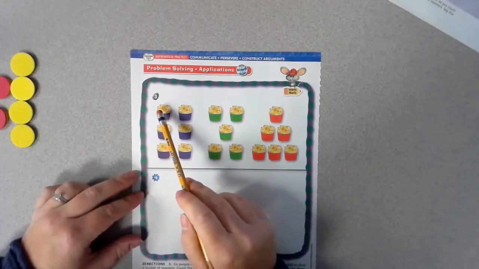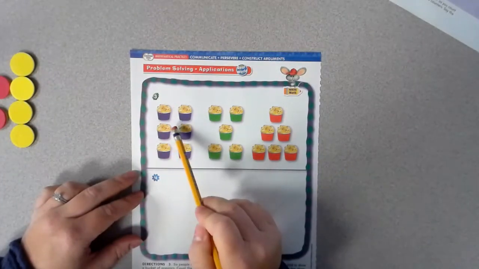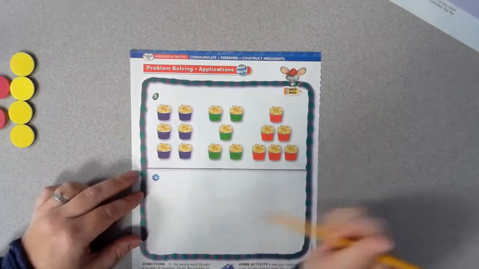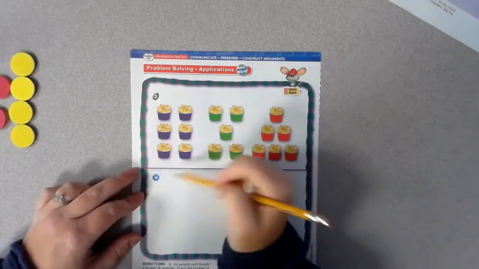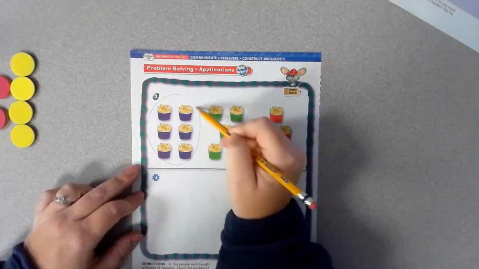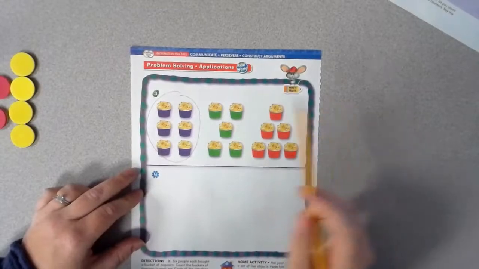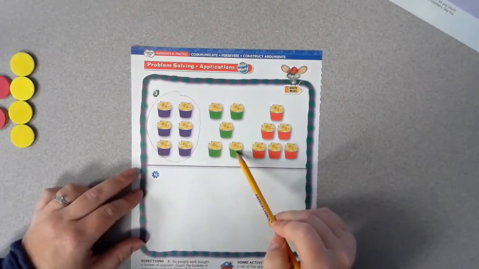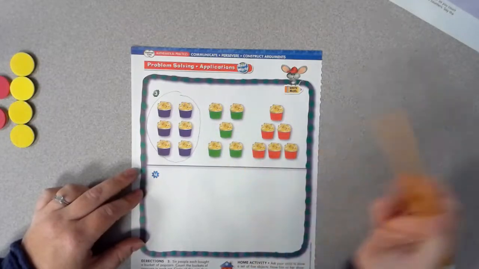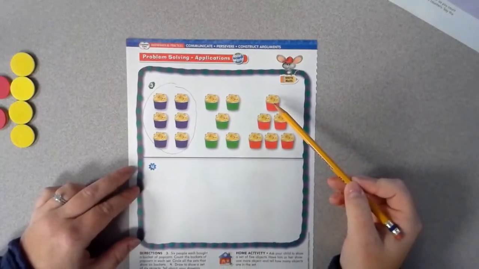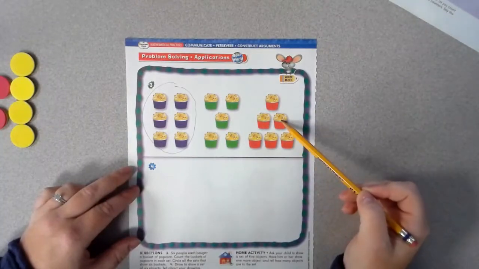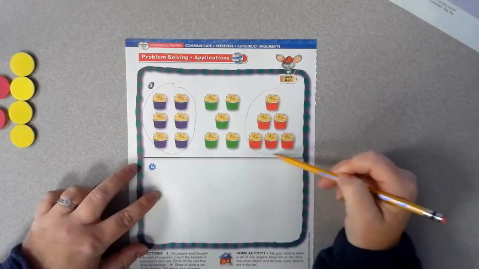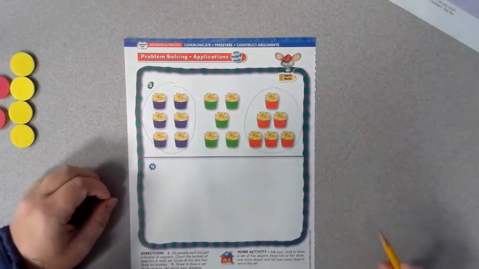Let's count these ones. 1, 2, 3, 4, 5, 6. It told us to circle all the sets that show 6 buckets. This one had 6, so we need to circle this set. Now let's count the green ones. 1, 2, 3, 4, 5. There's only 5, so we're not circling that one today. Let's count the reds. 1, 2, 3, 4, 5, 6. This is a group of 6, so we're circling the groups of 6.